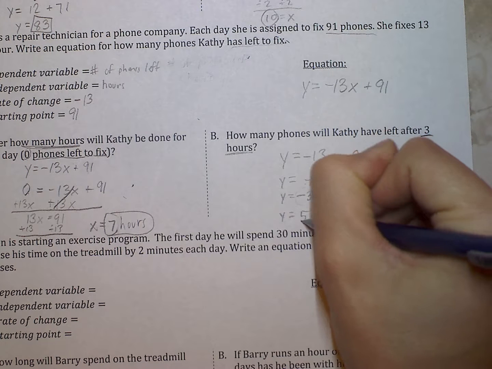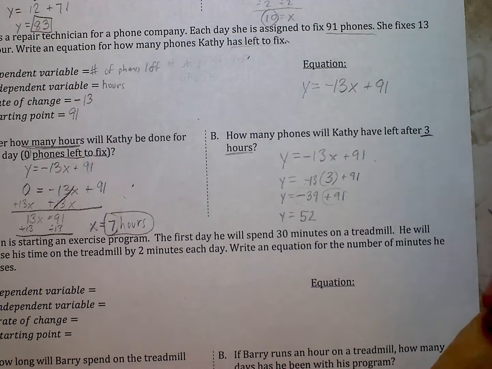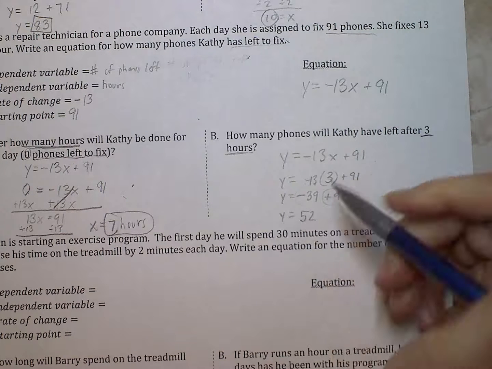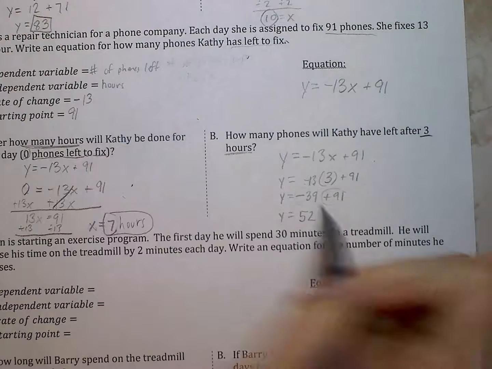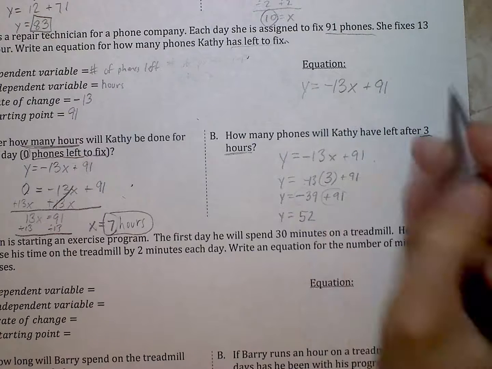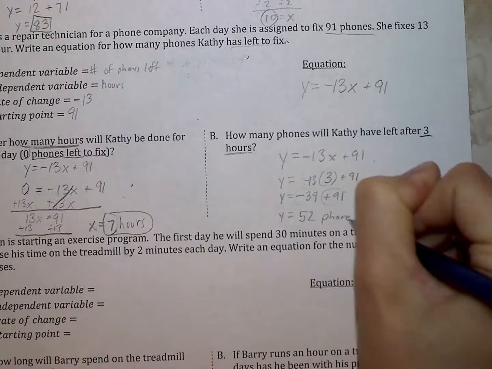Did you get 52? Okay, and it's 52 what? Well, it's 52. What is y equal? Y equals 52, so 52 must be the number of phones left. So 52 phones left.